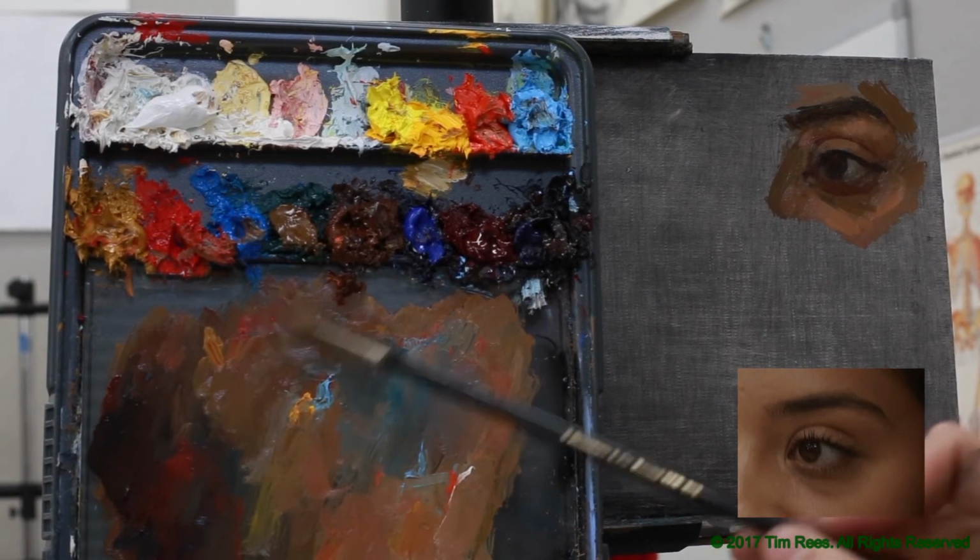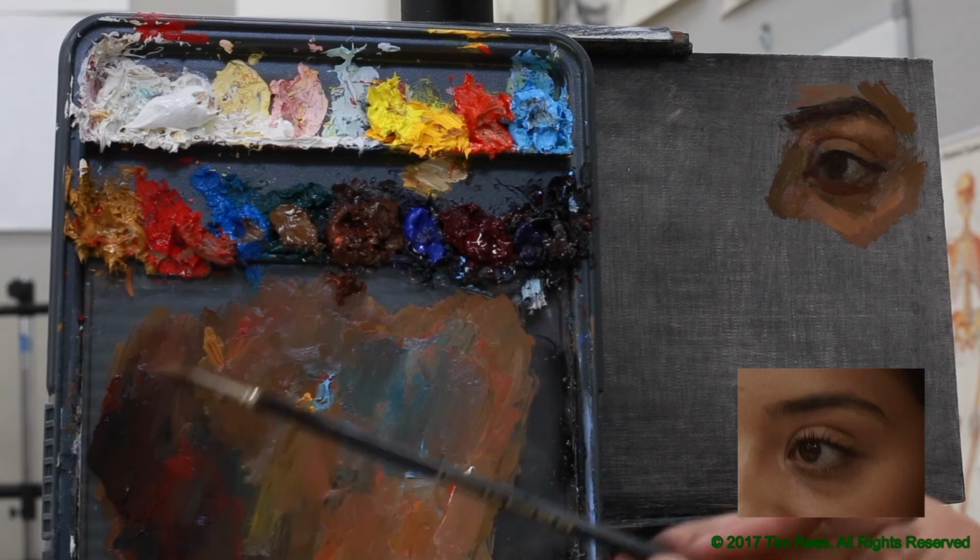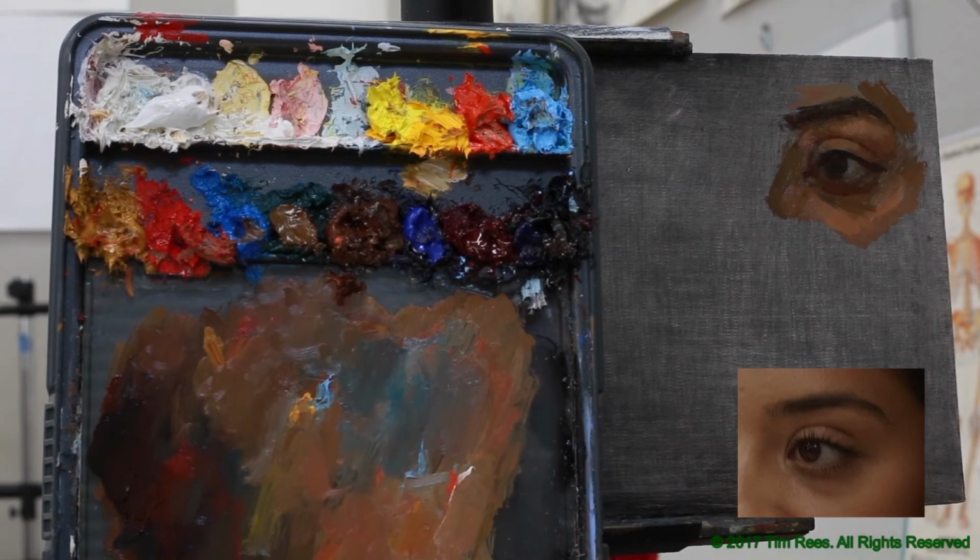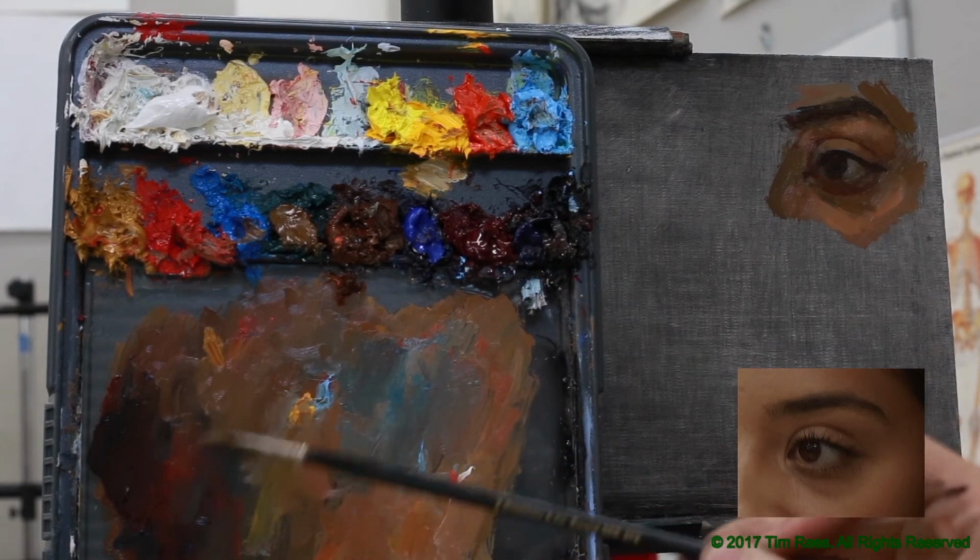But now it's starting to get closer, and I still have over an hour left, so that should be enough time for me to be able to get pretty close with the structure and then put some final details on top.